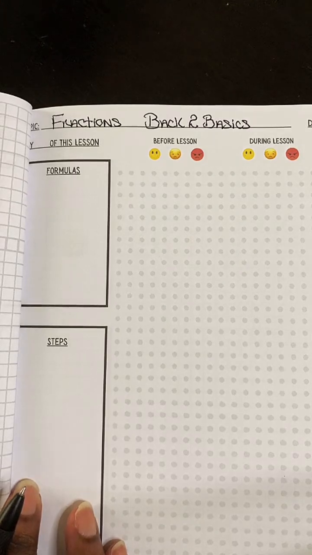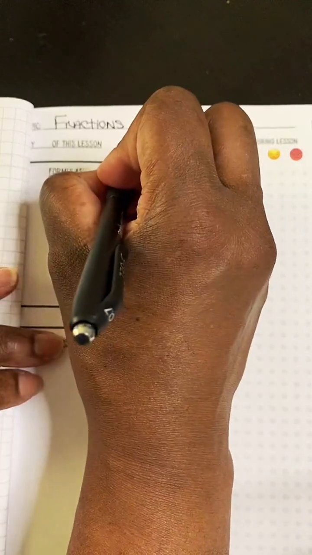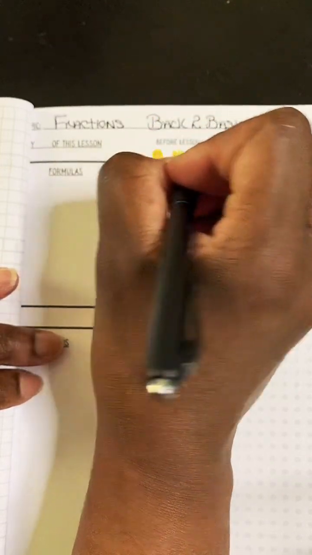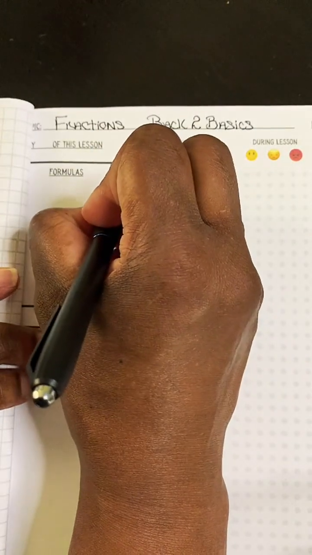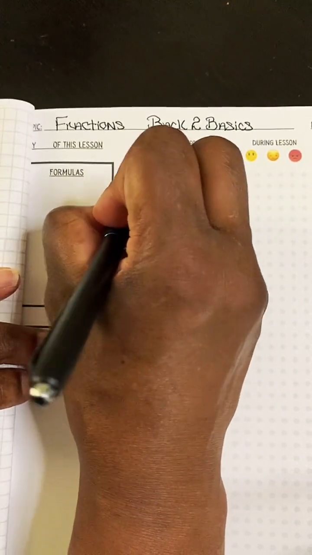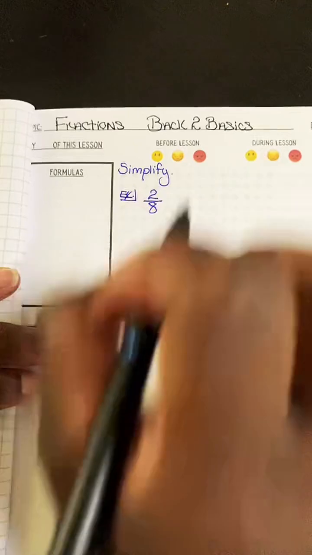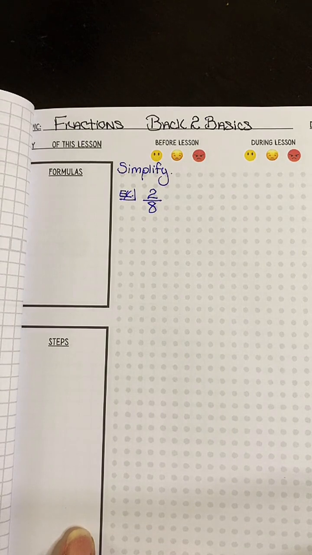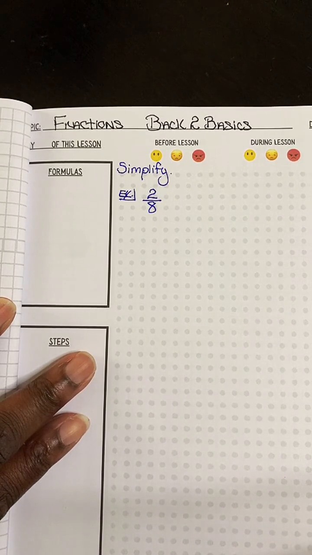Now, the very first thing is simplifying fractions. I noticed in the last few lives, every time we have to simplify fractions, a lot of you guys get stuck. So we're going to try to get our simplifying game on. For example, we have 2/8. Gonna keep it short, gonna keep it small. With 2/8, we want to take a look to see what they have in common.